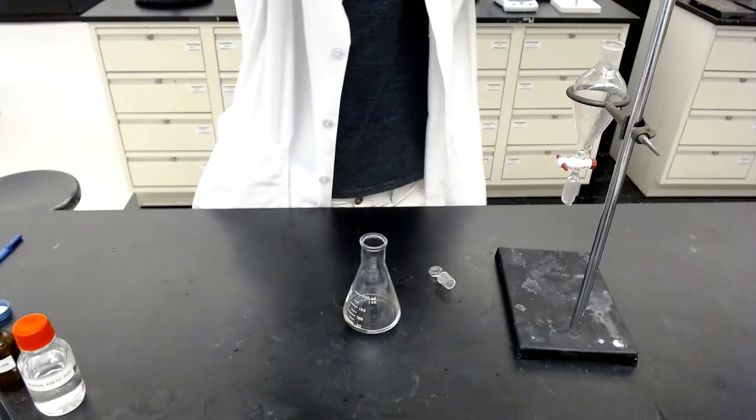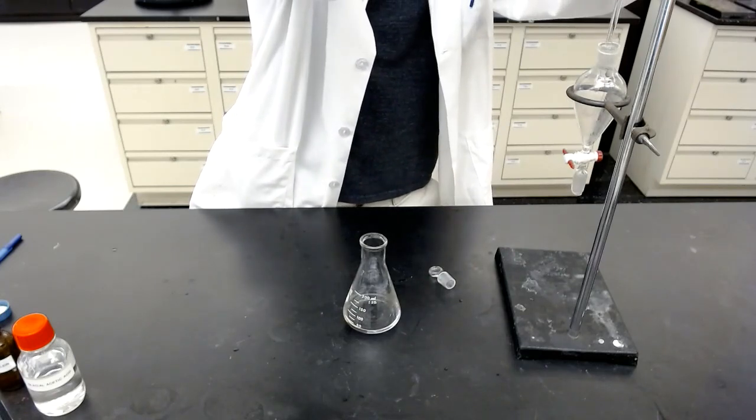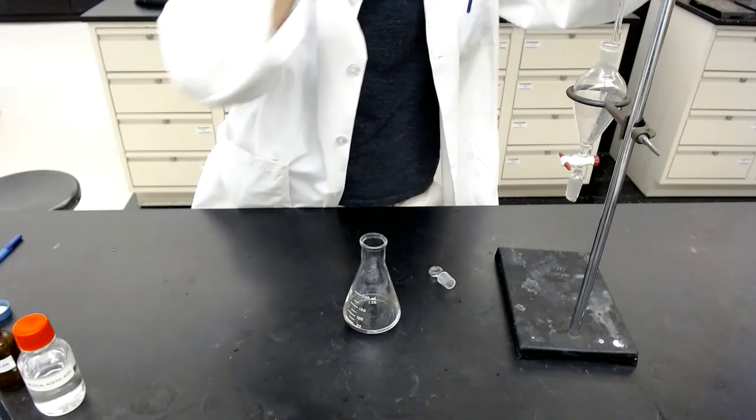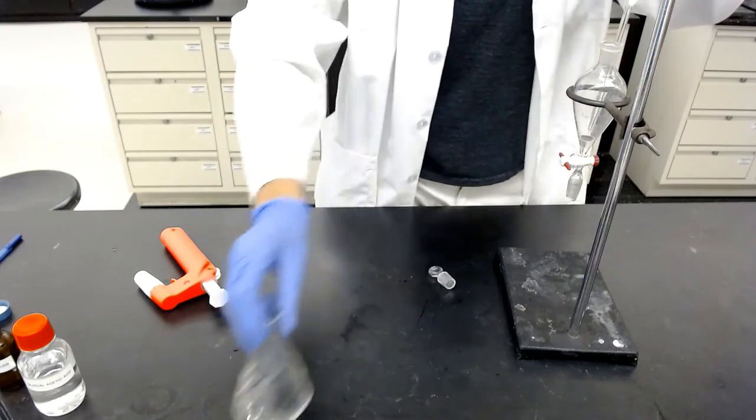Okay, 10 ml transferred to the separatory funnel again. Alright, that's the easy part.